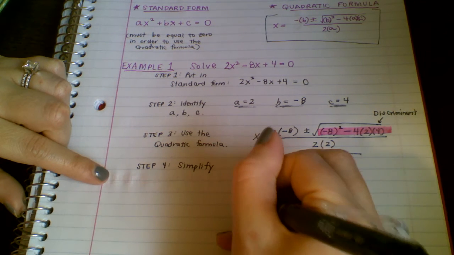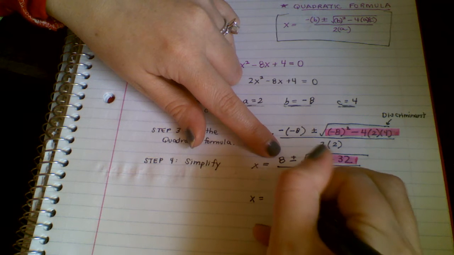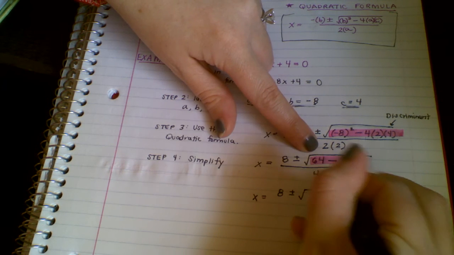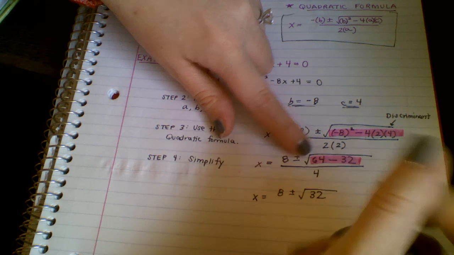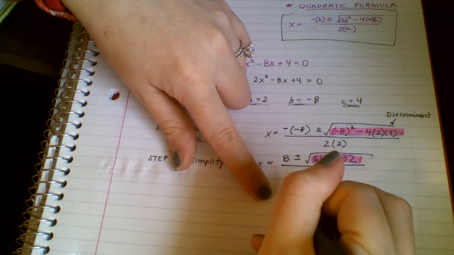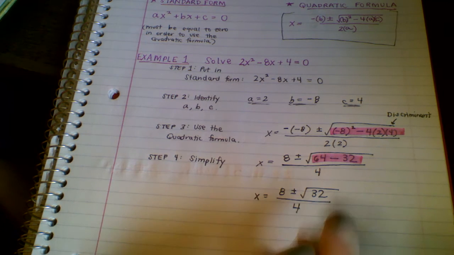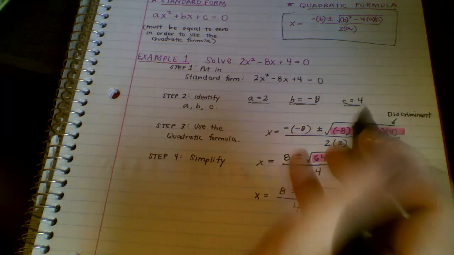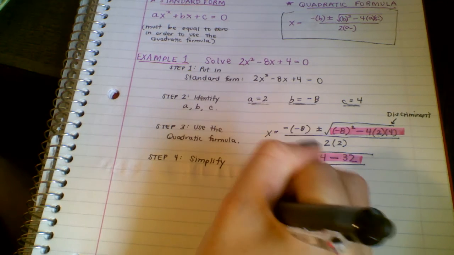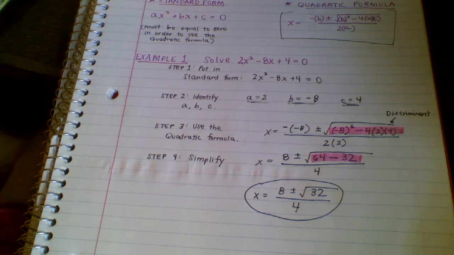So still part of step 4, I'm continuing to simplify here. 8 plus or minus the square root of 64 minus 32, all divided by 4. Now, can I take the square root of 32 and get a nice whole number? No way. It's not a perfect square root, so that is my final answer if I can't simplify that discriminant, square root of 32, anymore. Done.